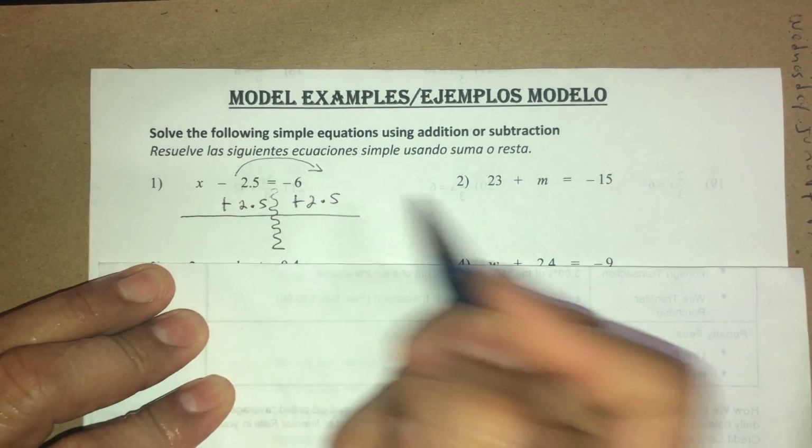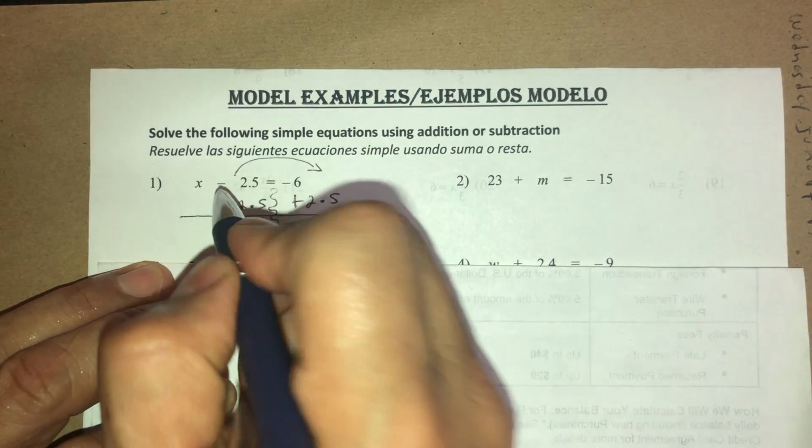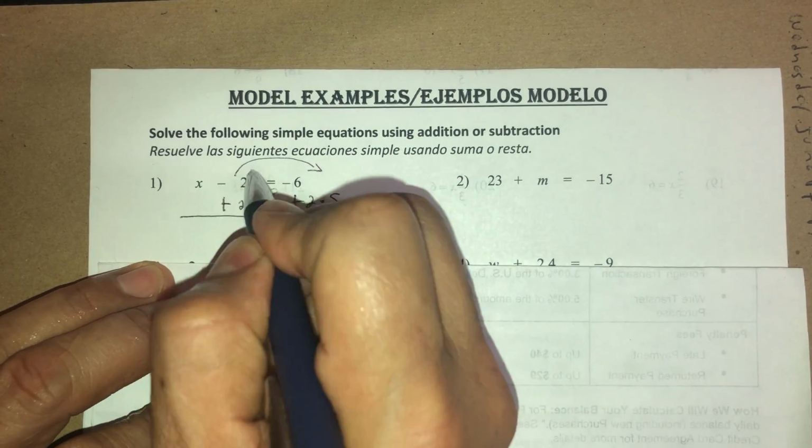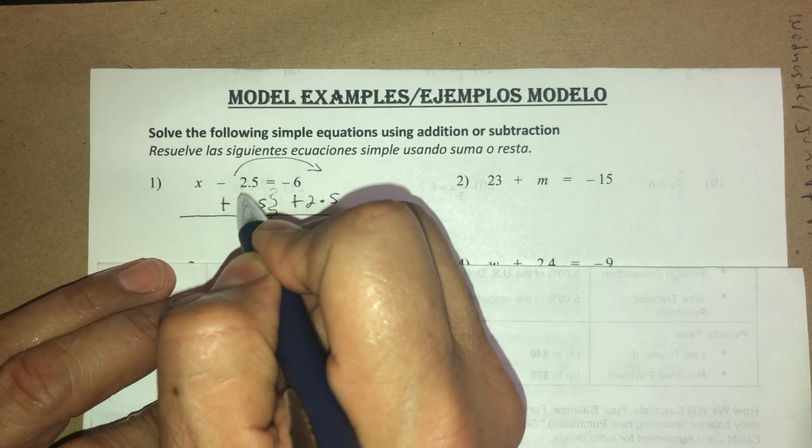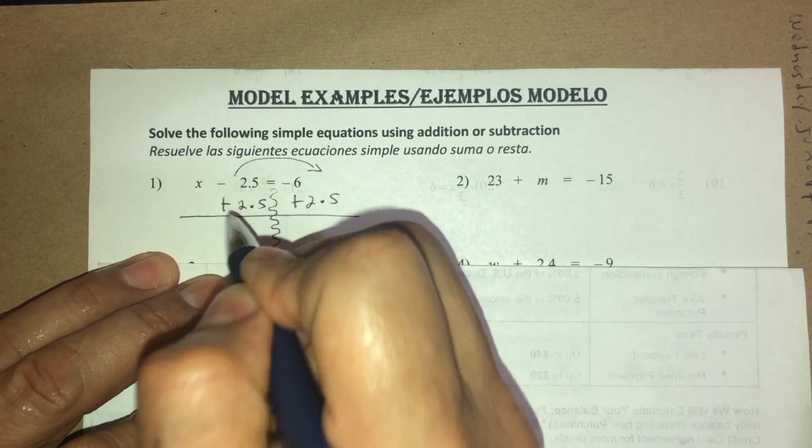Now we perform our operation. So obviously, when I do the opposite operation, I'm eliminating the value of the constant in this side of the equation.